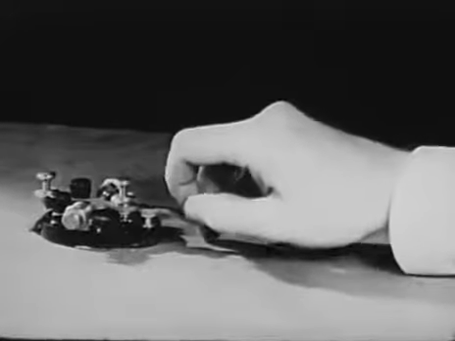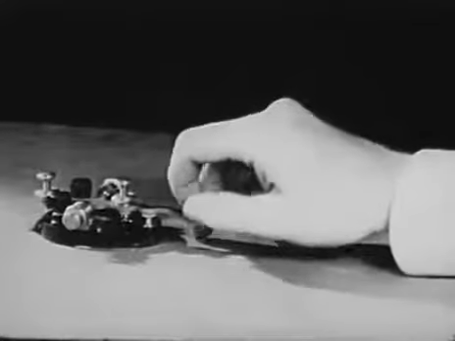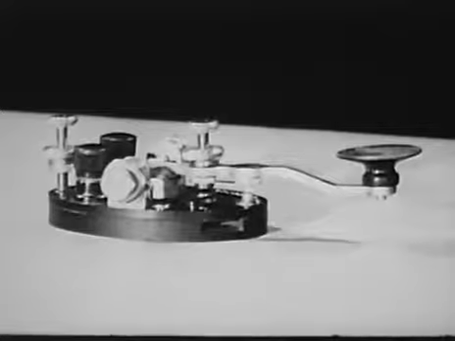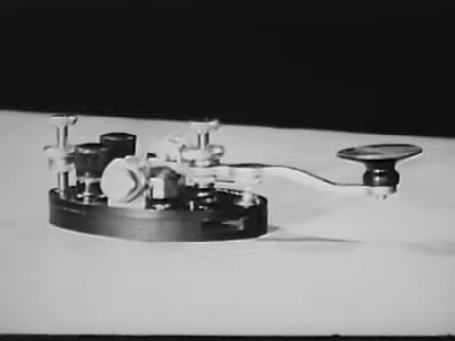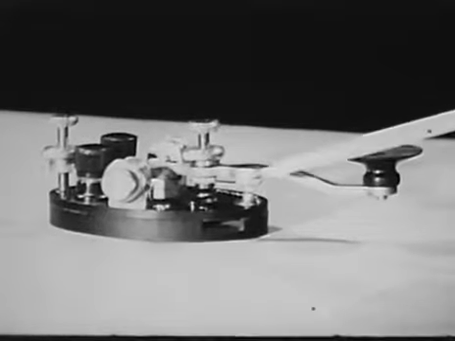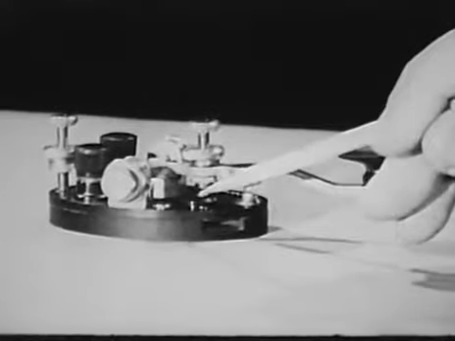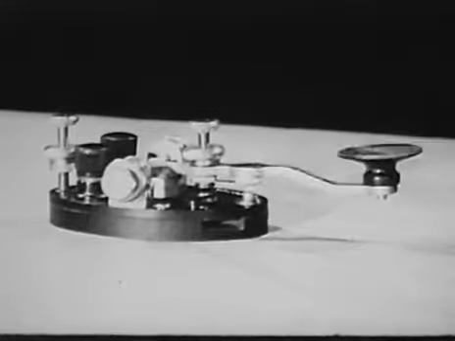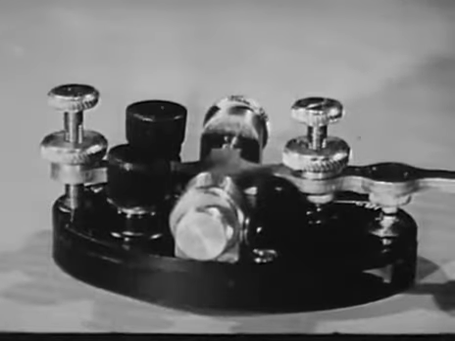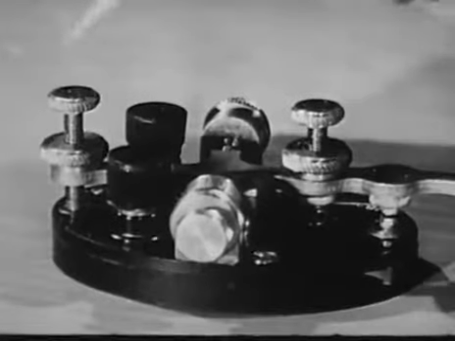Let's take a look at the key and see what makes it tick. The important parts of the key are the knob, the contacts, and the tension spring. Both the tension spring and the contacts are adjustable by means of these screws.